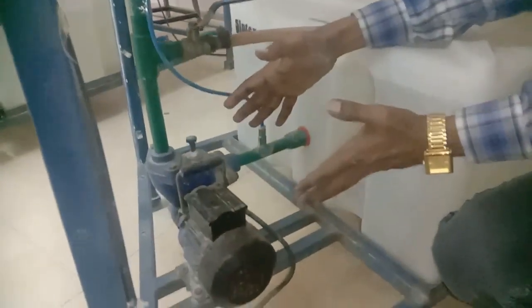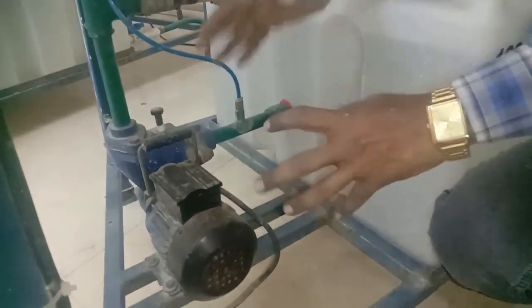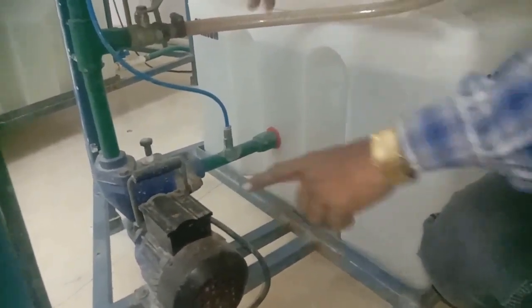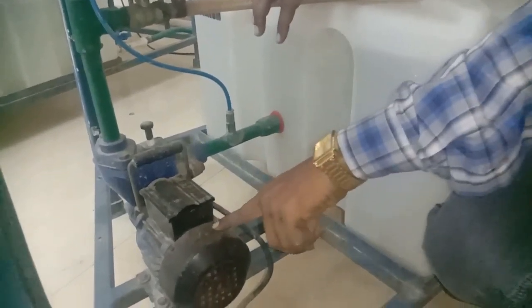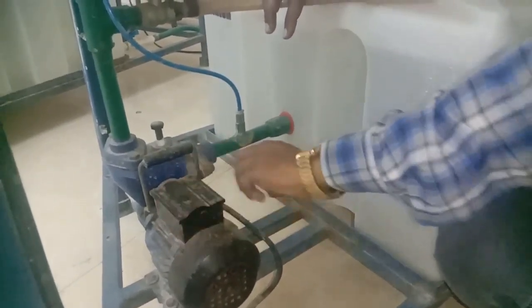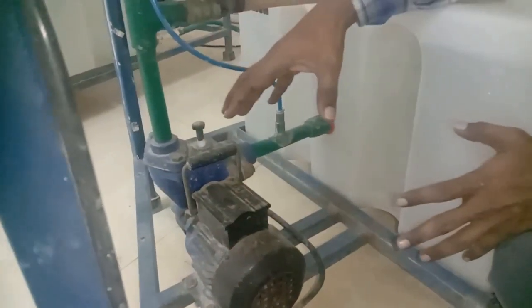Now here pump is having two parts. This part is an electrical motor, that is prime mover. To run the pump, to rotate the impeller inside this pump, we need prime mover. So that is electrical motor. So this is electrical motor. On this another side, there is a centrifugal pump.